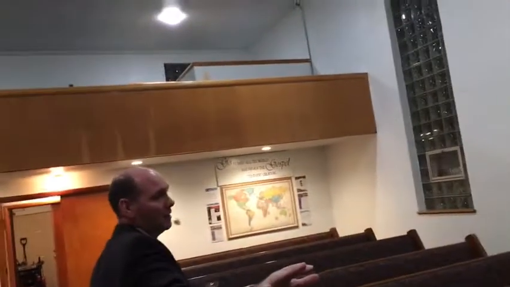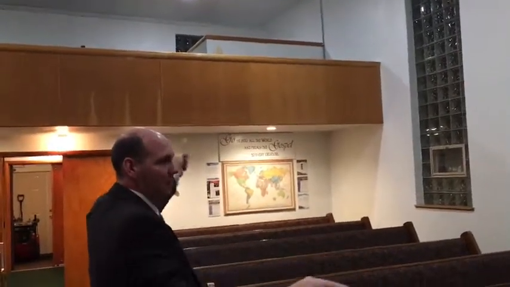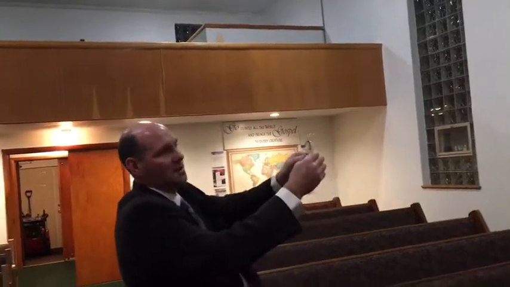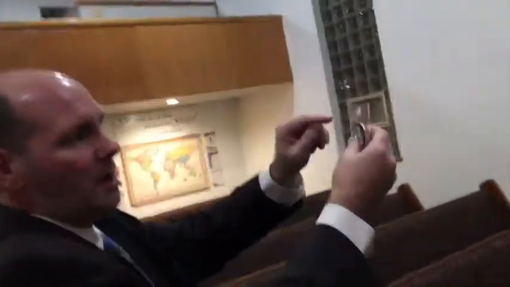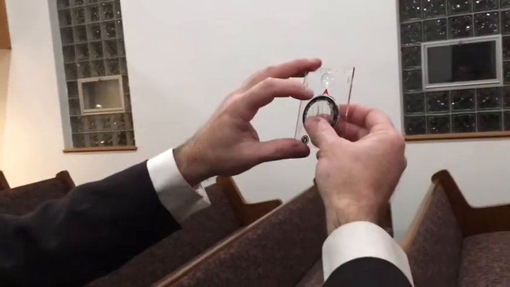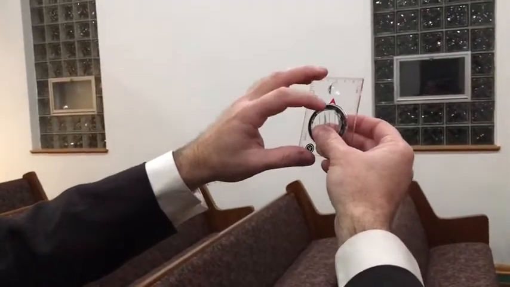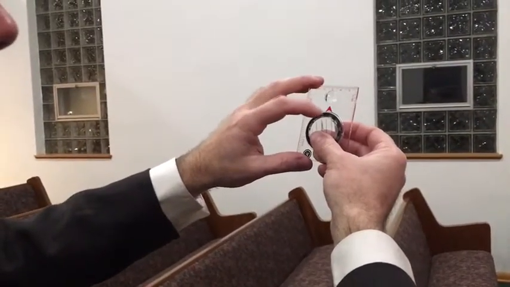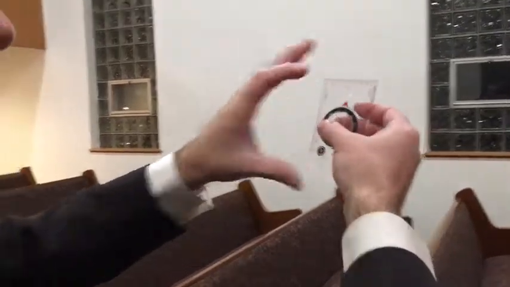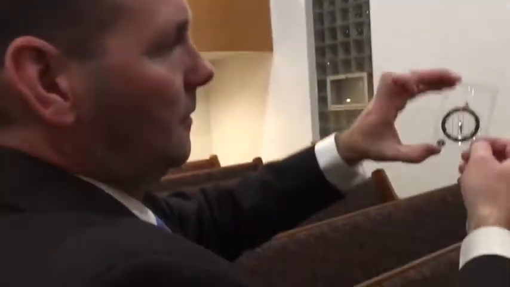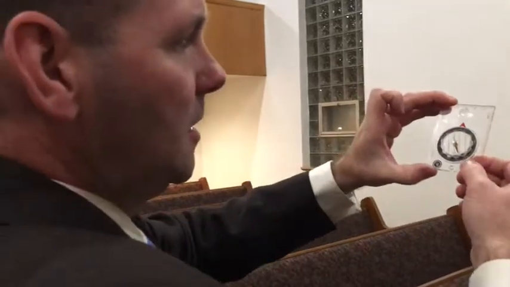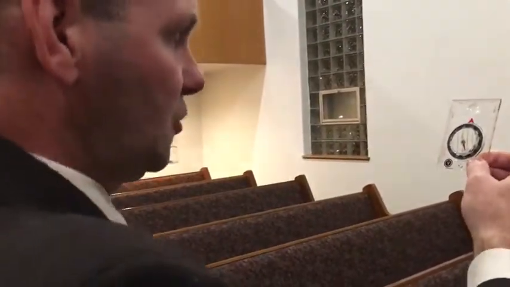Matter of fact, we don't even need to know where we're coming from. We can get to that point and then use this without moving the bezel. We can write down our degrees: 200 degrees. As long as we keep that at 200 degrees, the bezel will be in the right place. So 200 degrees is where we're headed.